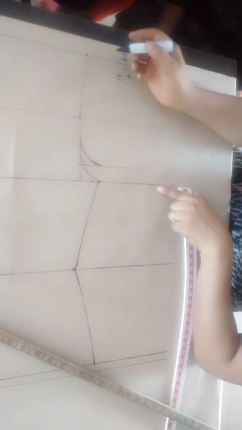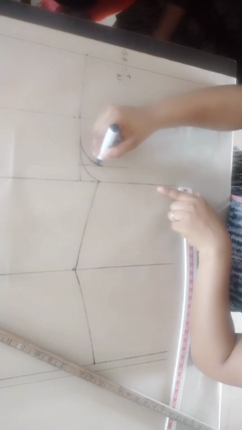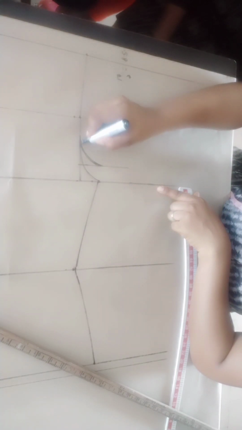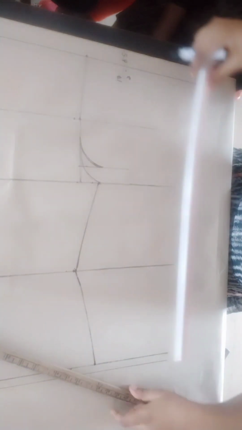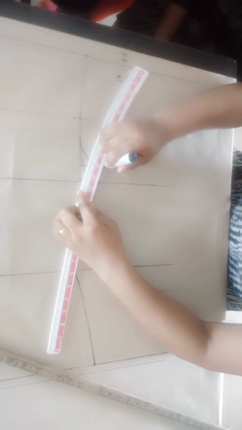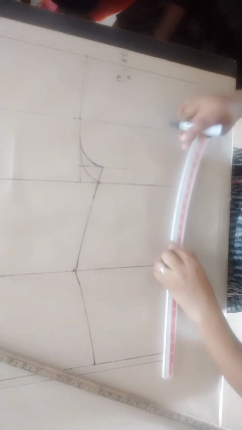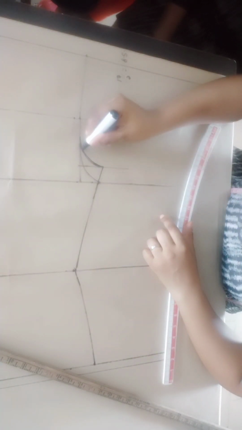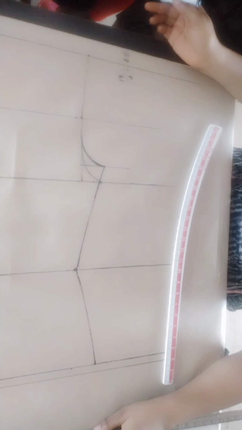So you first of all get this. Sorry about this mistake. So let's now link it. This point is linked to this point, okay? So that's our actual armhole. The bodice of this pattern is ready.